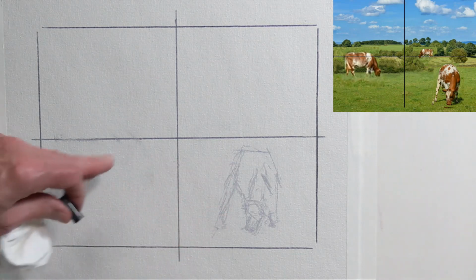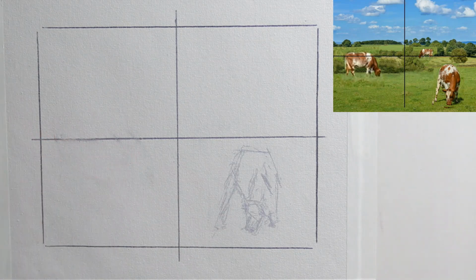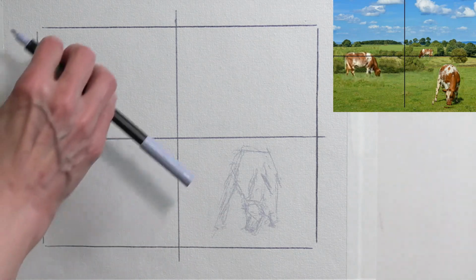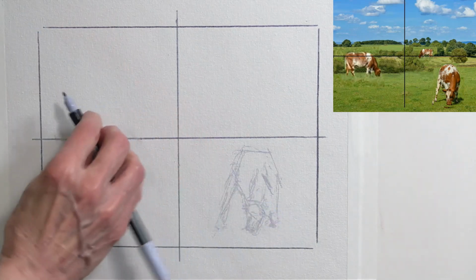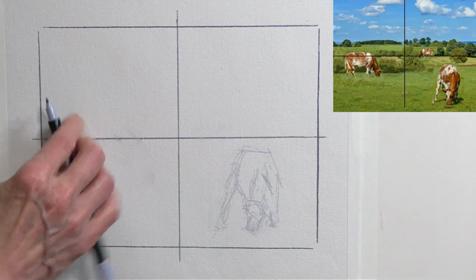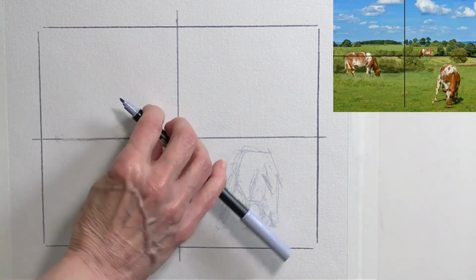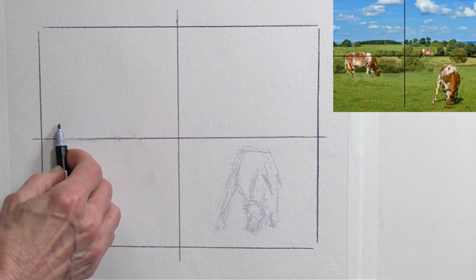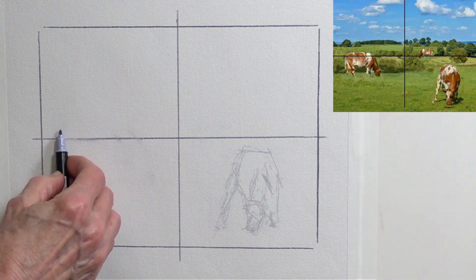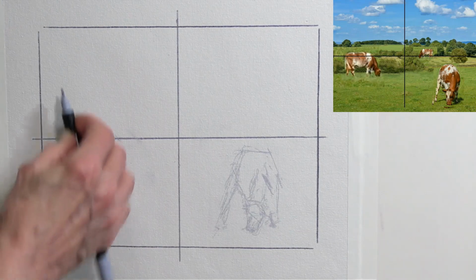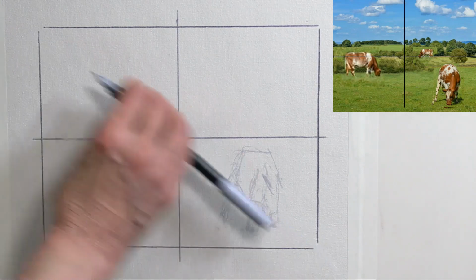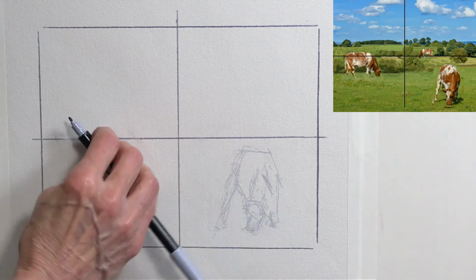Now I can come over here to this one, and what am I going for? We need to place this in relationship to this, the same way as we see it there. I'm going to pull it a little bit closer to the edge here. Now remember, the placement can be either corner to corner or parallel to corner to corner.